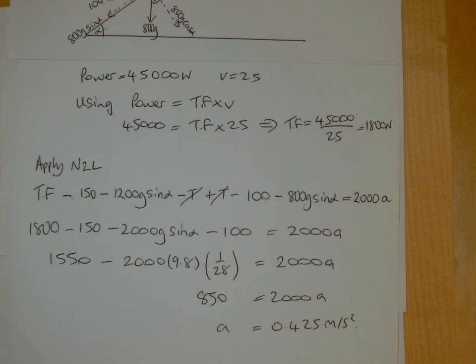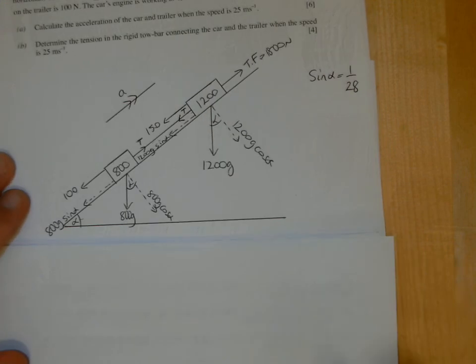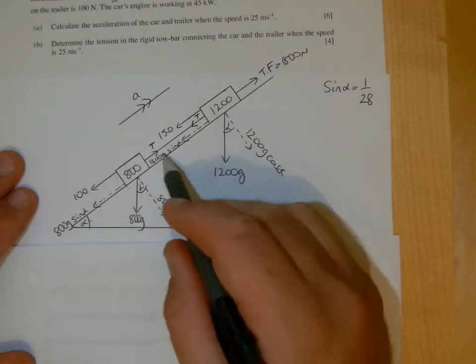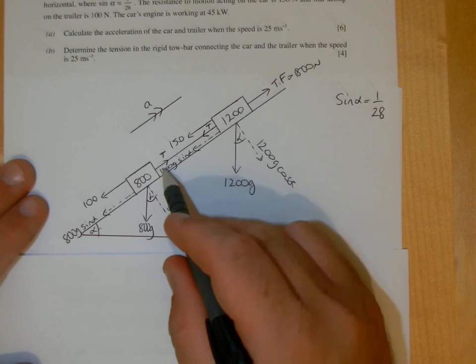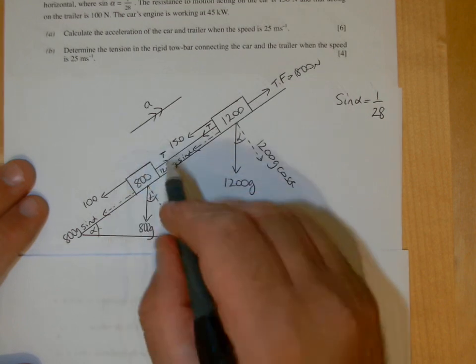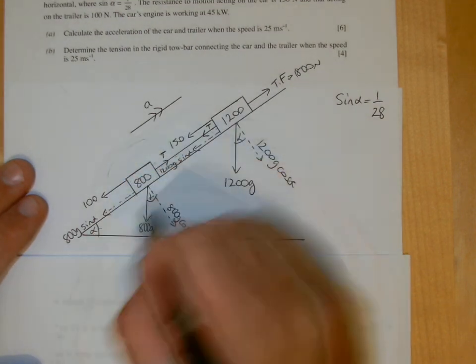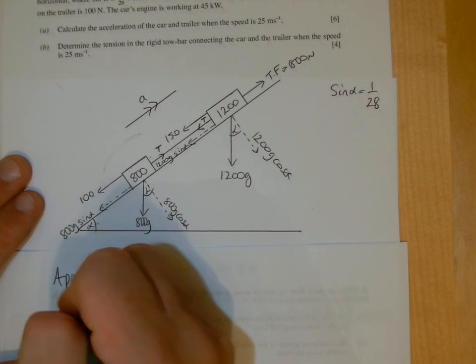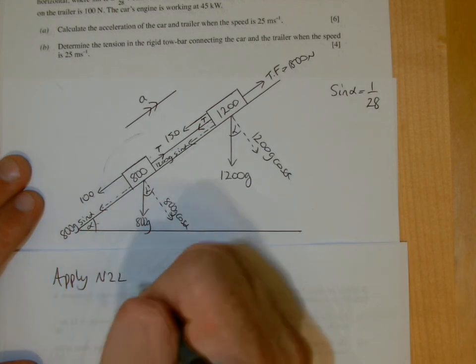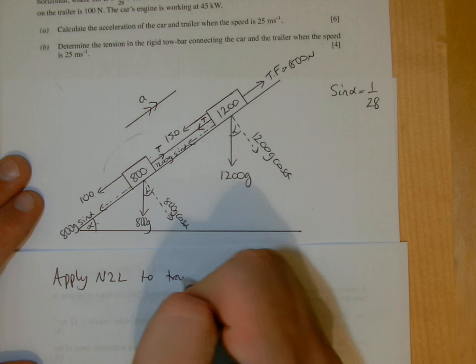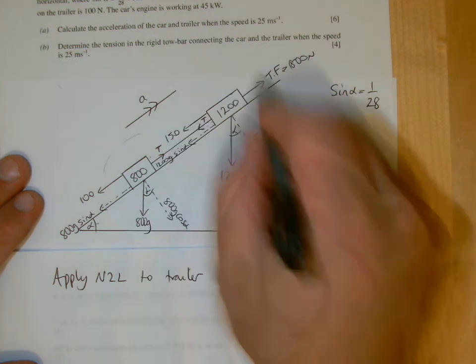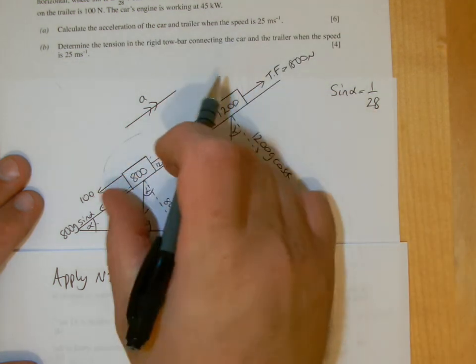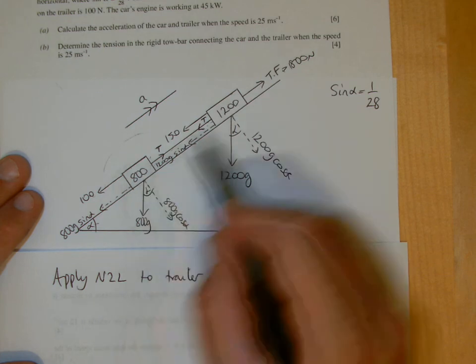Now in part B, it says determine the tension in the rigid tow bar connecting the car and the trailer. Because we want the tension in that tow bar, we can now home in just on the trailer. If I apply Newton's second law to the trailer, we're not thinking of the whole system now, we're just zooming in and focusing on just the trailer. We can forget about that.